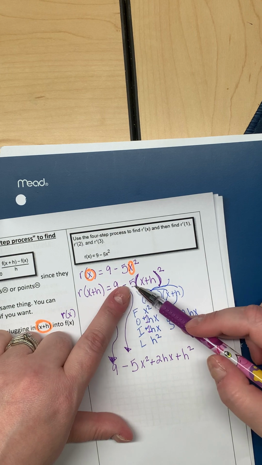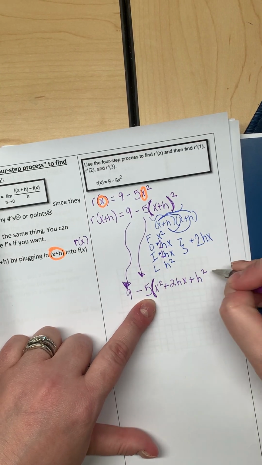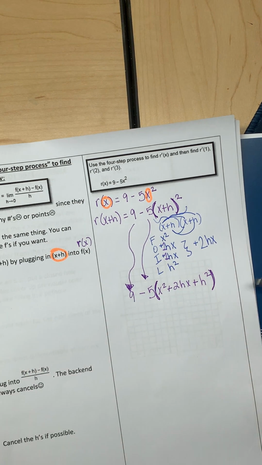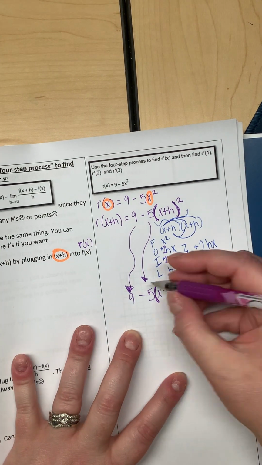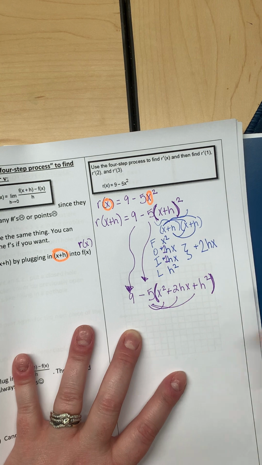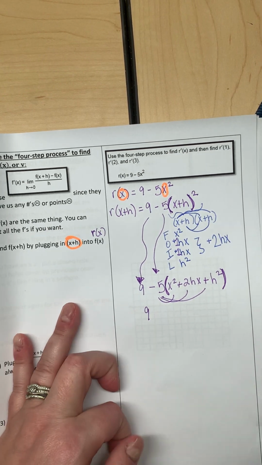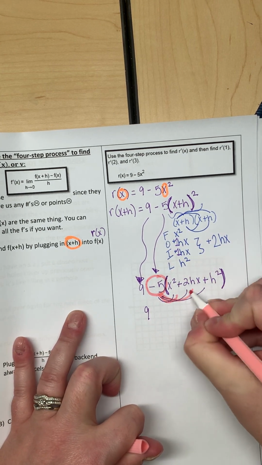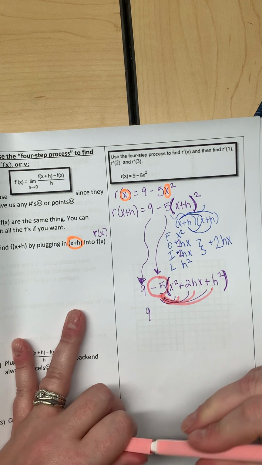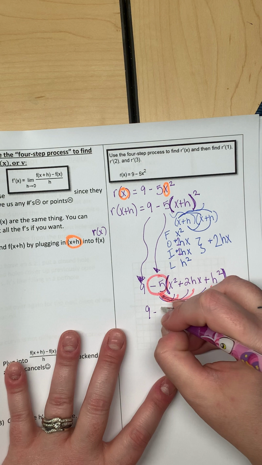So this -5 still needs to be multiplying, so I need to put parentheses with everything I got from x plus h squared. Okay, now let's distribute, combine like terms, and we'll be done with step 1. So distribute, and we're going to get 9. But then when I distribute, make sure you pick up that whole -5 and multiply it in. Not just the 5, the negative also. So -5 multiply x squared, -5x squared.